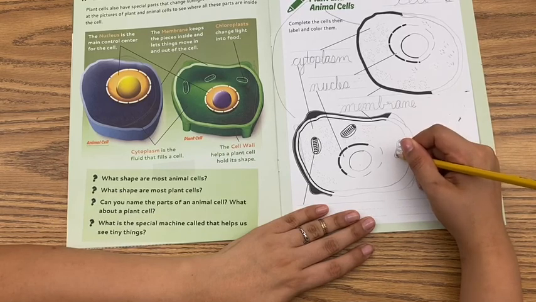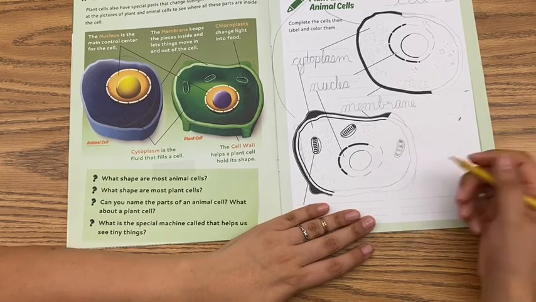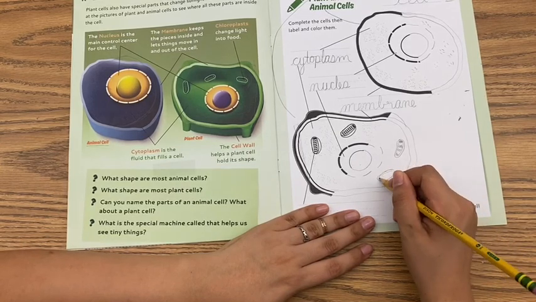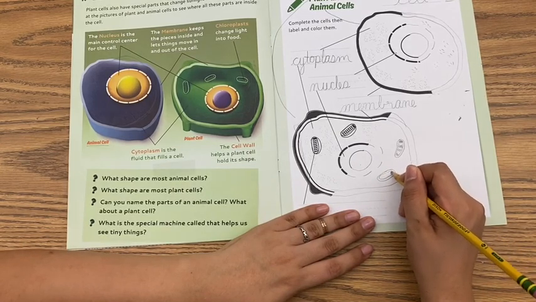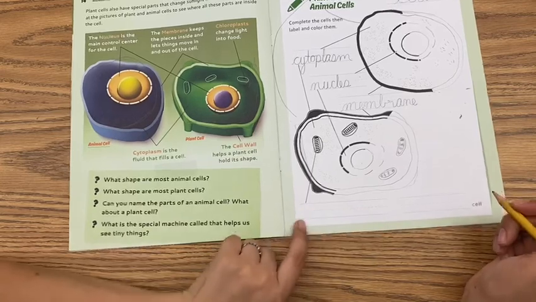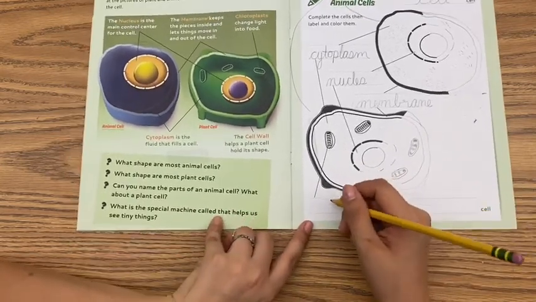Keep drawing your chloroplast. Let's draw one more, another little jelly bean with another little jelly bean inside and stripes. Great job. And this is your what? Chloroplast. So let's write chloroplast.